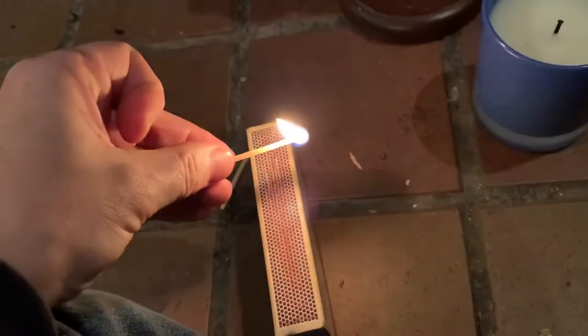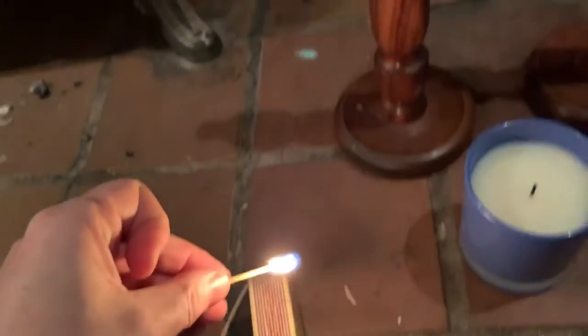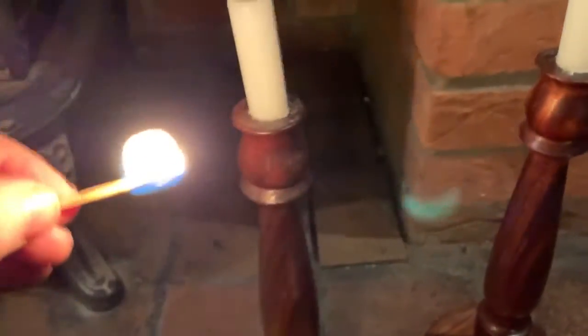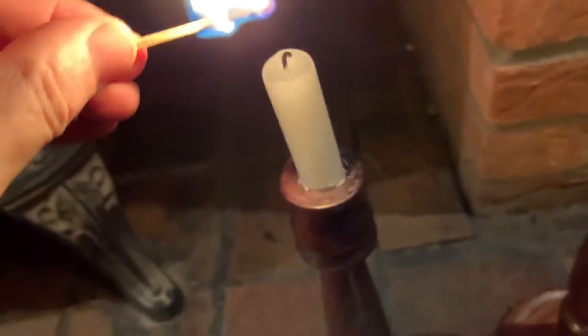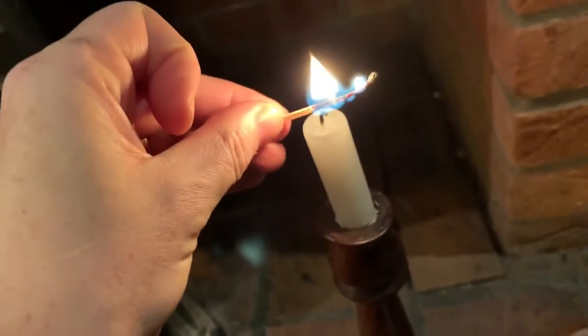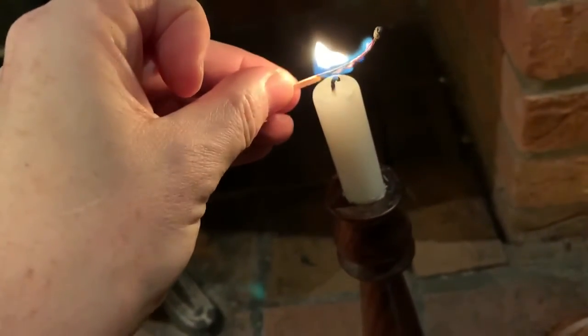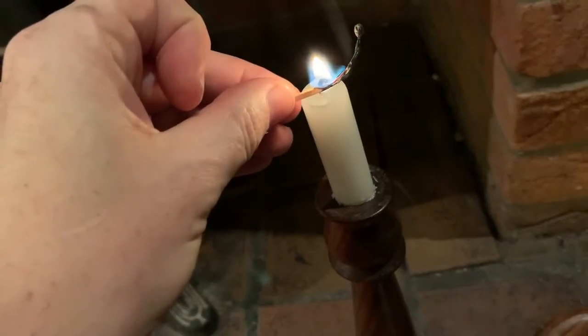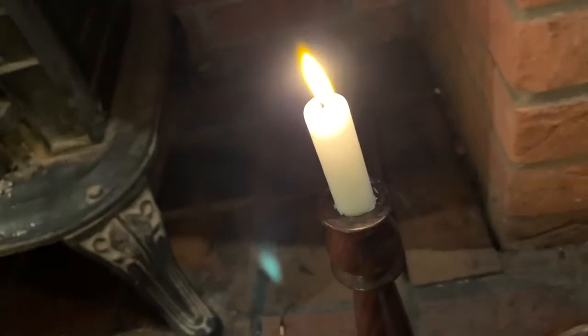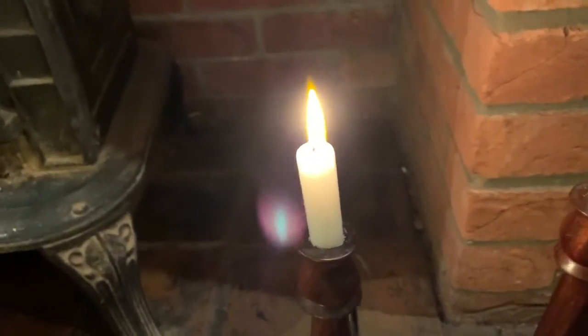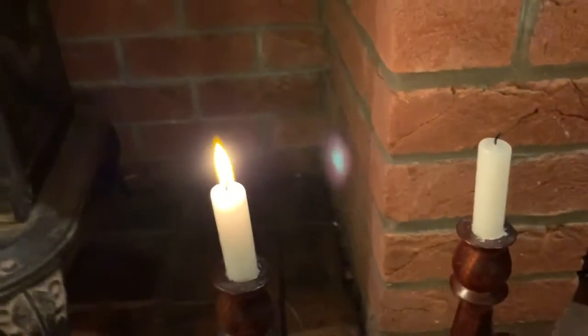There we go. Now, when your match is lit, you can then hold the flame to the wick of your candle, and the candle will take light. There you have it, a candle that has been lit.